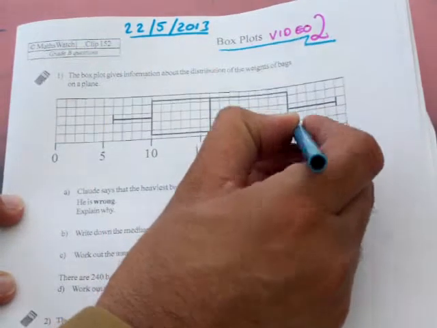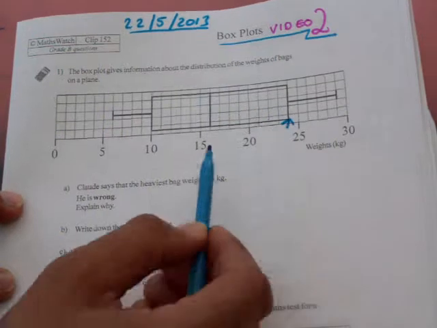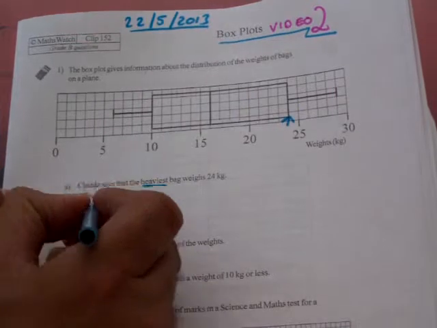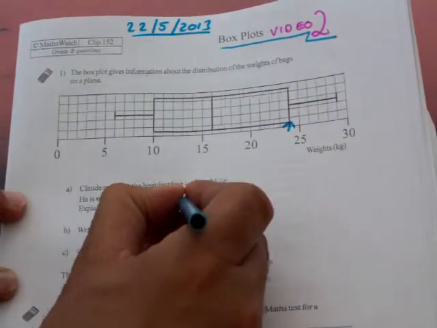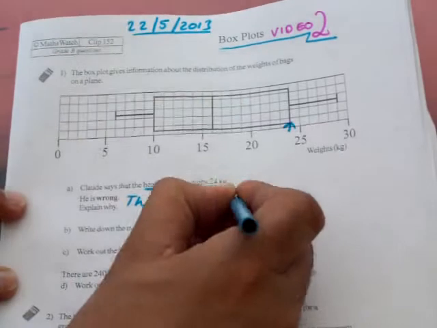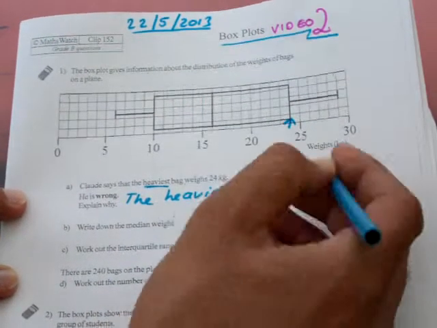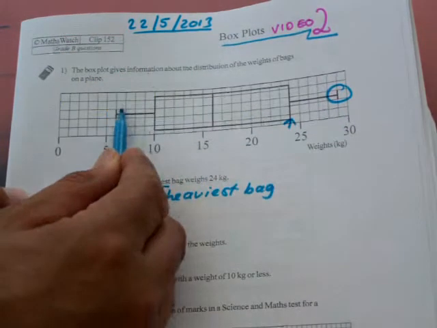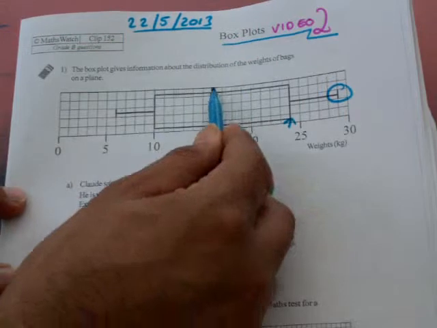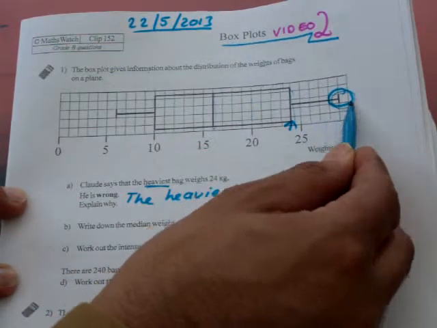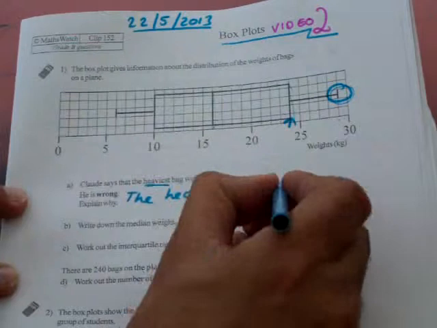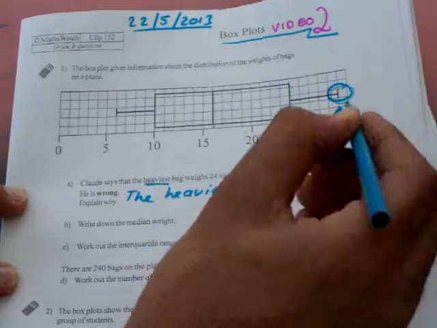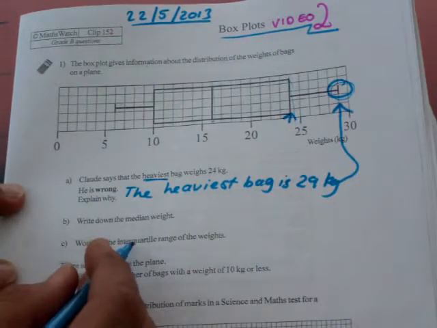24 kilograms is actually here. He's mistaken the heaviest bag for the upper quartile. The heaviest bag is actually over here at the end. So that's the lightest bag, the lower quartile, the median, and the upper quartile, and that's the highest one there. So that's going to be 29. The heaviest bag is 29 kilograms, and we can see that from here. That will do as an explanation for this part.